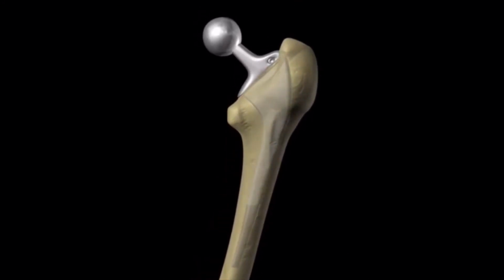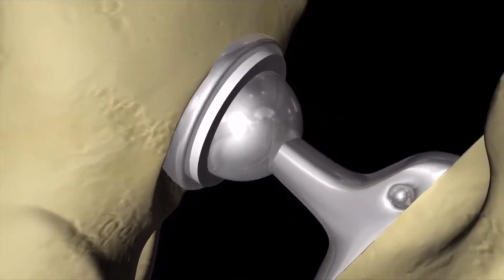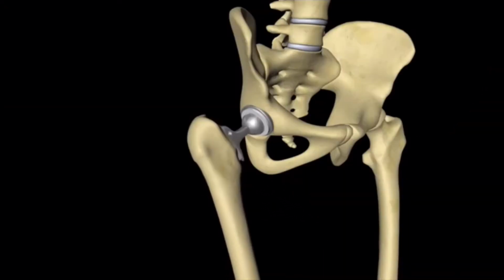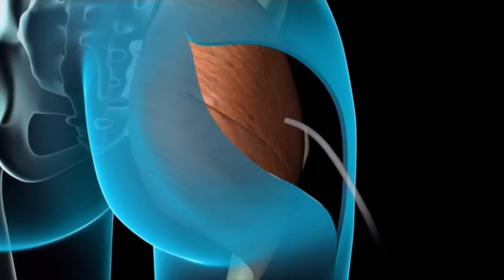Once both components are firmly in place, the prosthetic head is inserted into the acetabular counterpart. The joint is checked for movement, the muscles are repaired, and the wound is closed with stitches or staples.